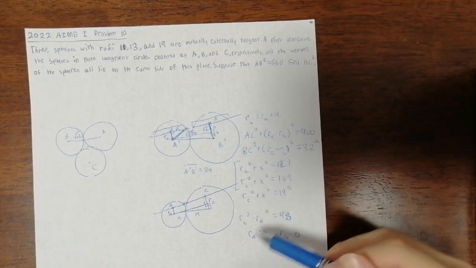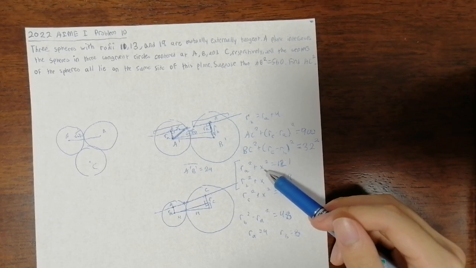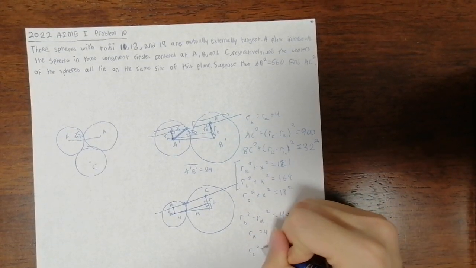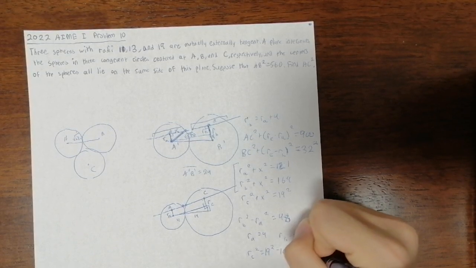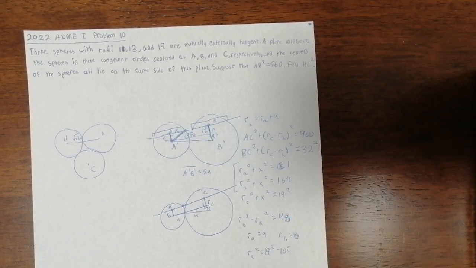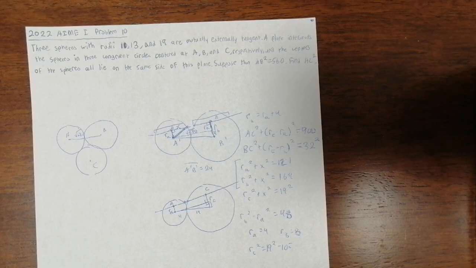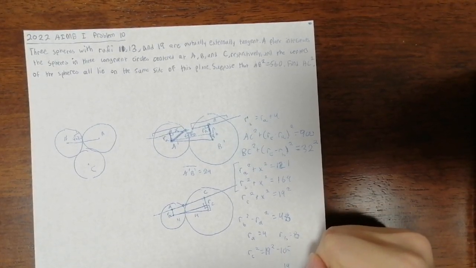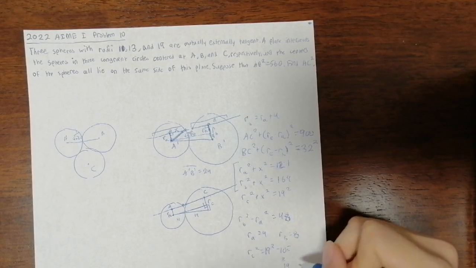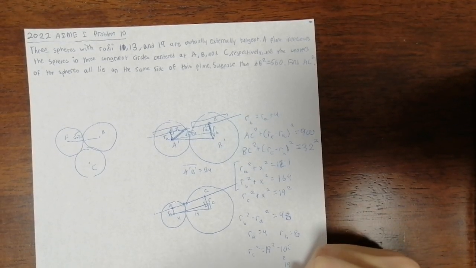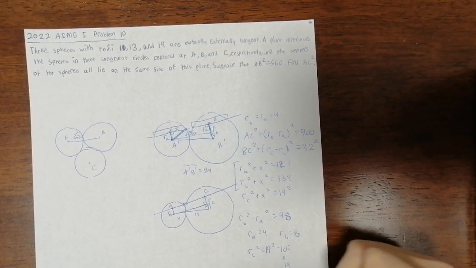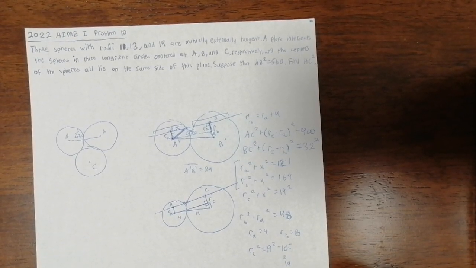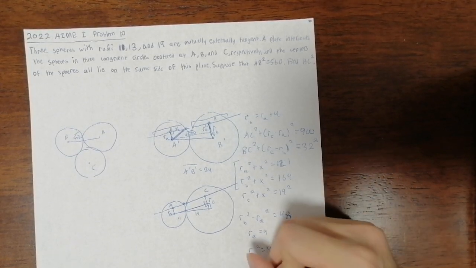So if we plug in RA equals 4, we get x squared is equal to 105, which means RC squared is equal to 19 squared minus 105. 19 squared is 361. If we subtract 105, we get 256, which is 16 squared, so RC is equal to 16.